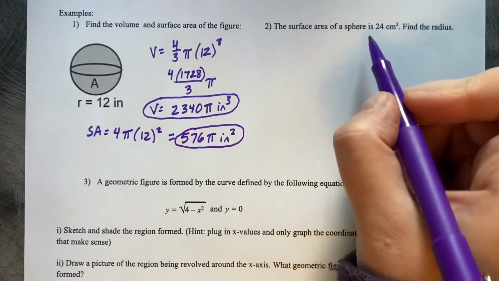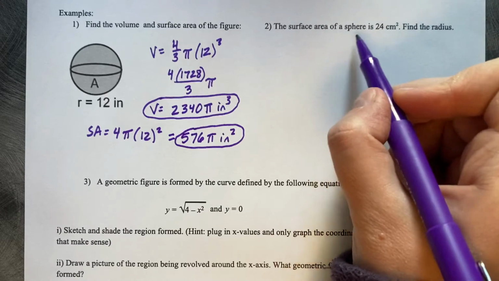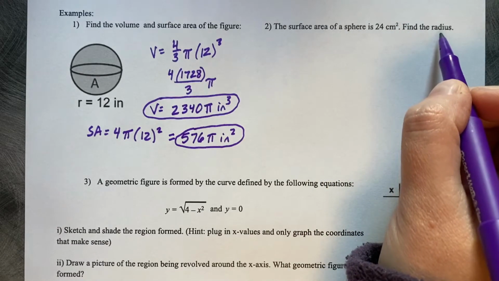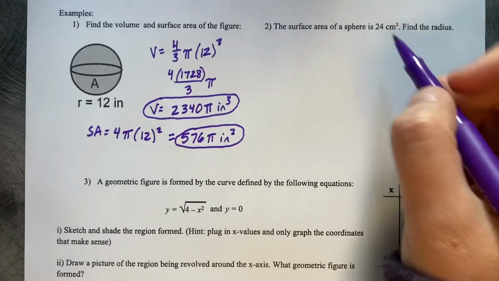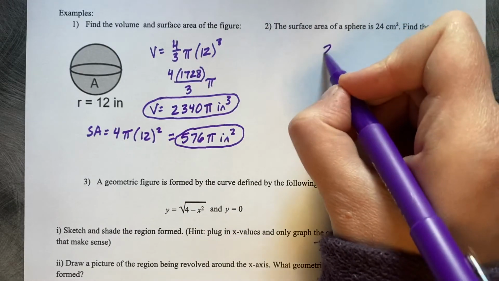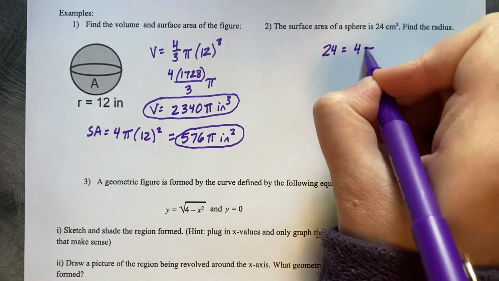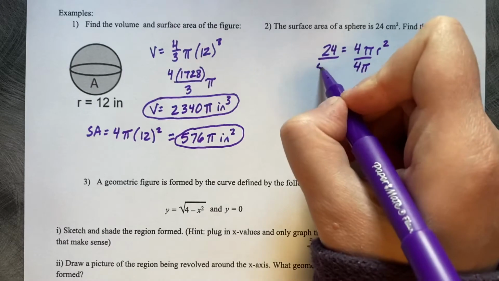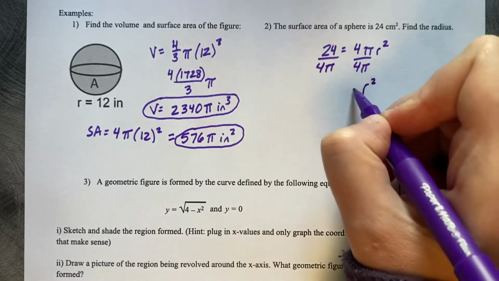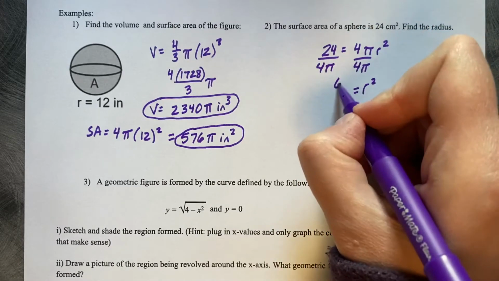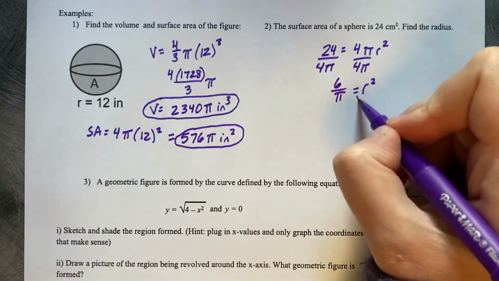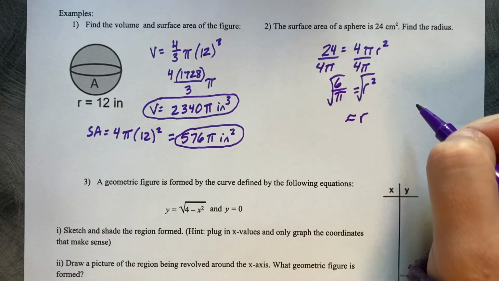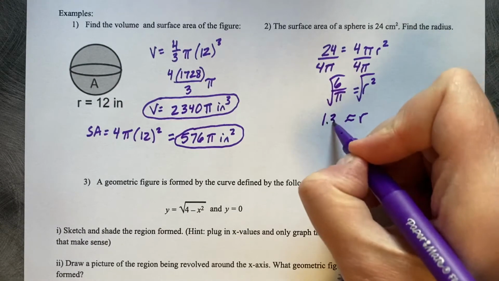Find the radius of a sphere whose surface area is 24 centimeters squared. So we're working backwards from the surface area formula. They provided us the surface area, so 24 equals 4 pi r squared, divided by 4 pi. And then you can reduce that if you want to, 6 divided by pi. And then we take the square root of both sides, and we can go ahead and get a decimal here. R is approximately 1.38.